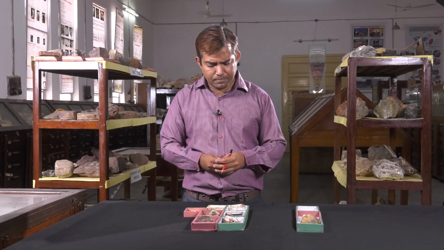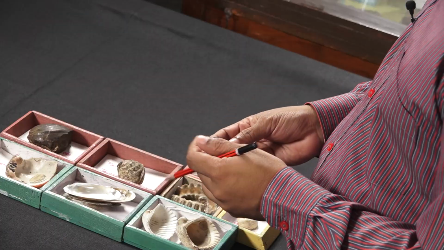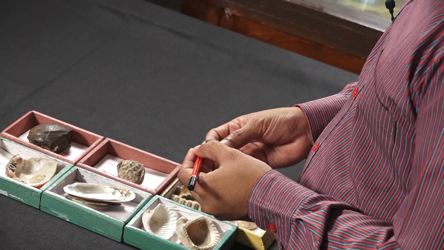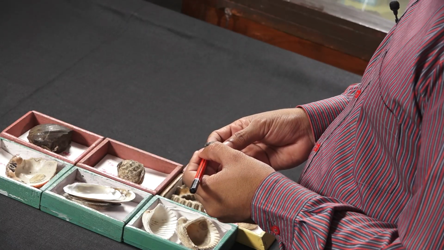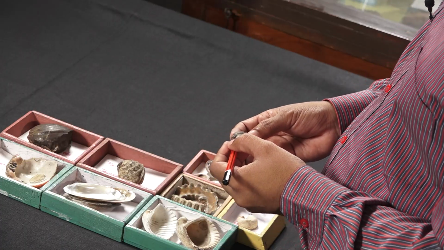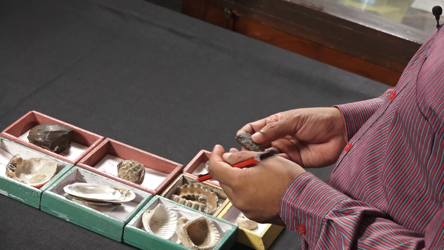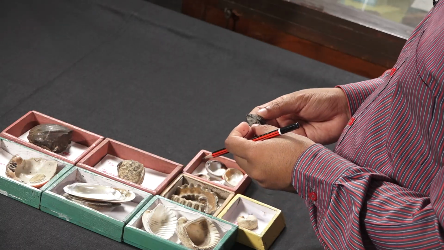Then comes the schizodont dentition. You can see below the umbo you have grooved and bifurcating teeth present. This is called the schizodont dentition, and this particular dentition is a specific feature of Trigonia.